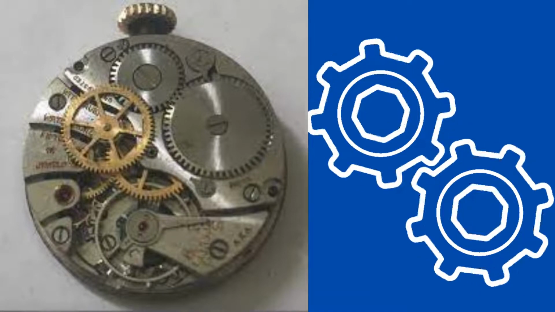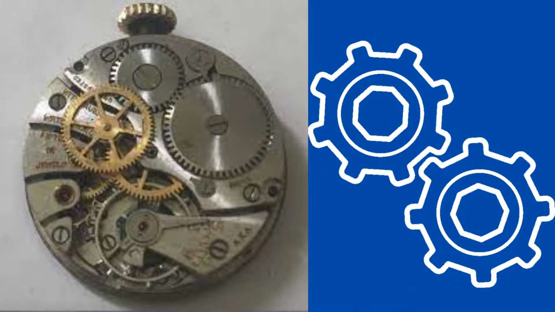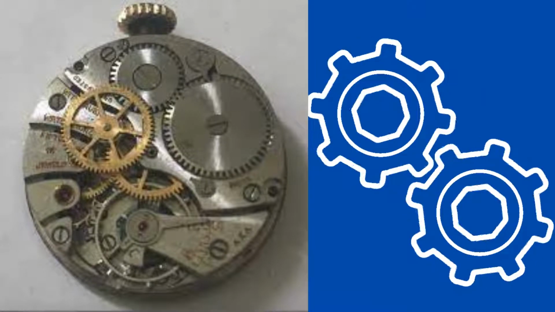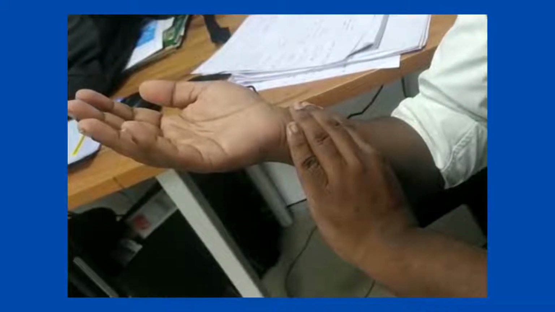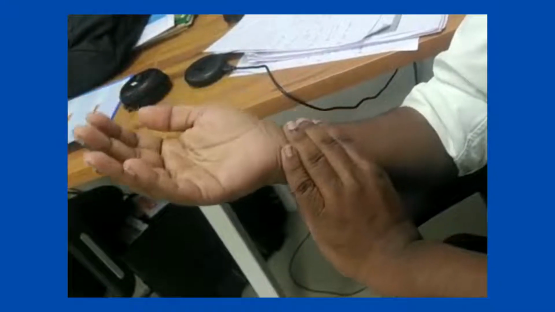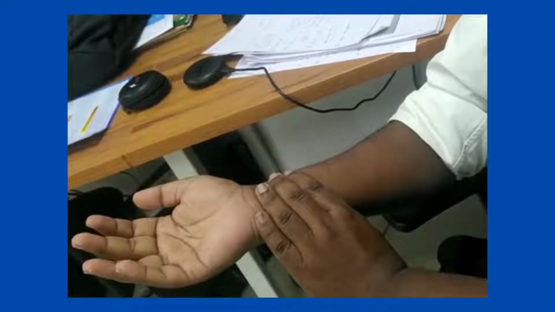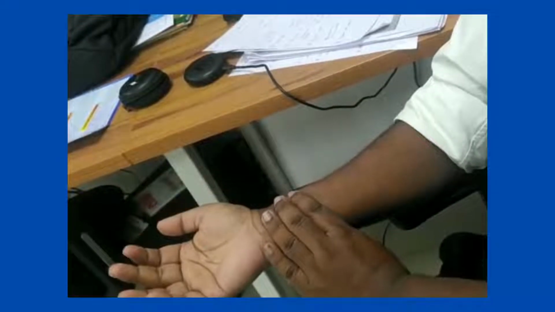A similar kind of movement you will see when you try to move a patient's hand. When you move it from up to down or down to up, as I have shown in the video demonstration, it will go one step, stop, one jerky movement, again go down one step, stop, one jerky movement. Continuously along with the movement there will be stops and jerks. This kind of movement is called cogwheel rigidity.